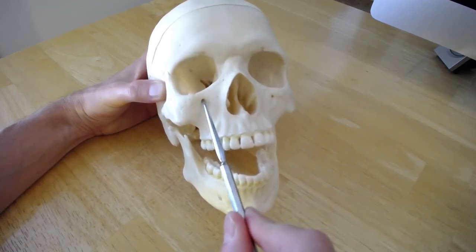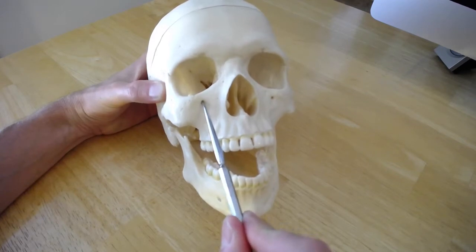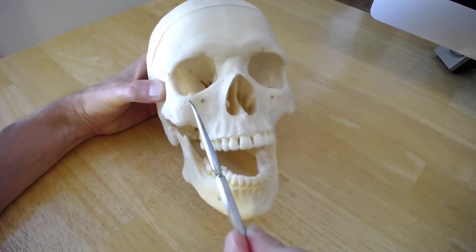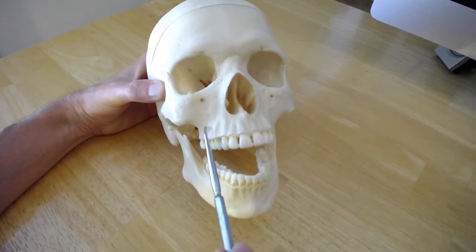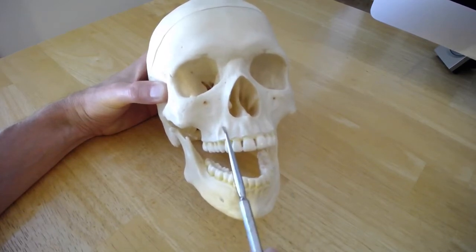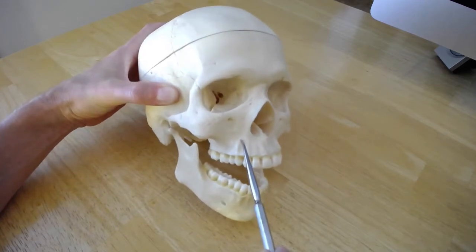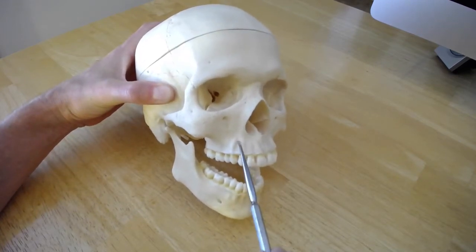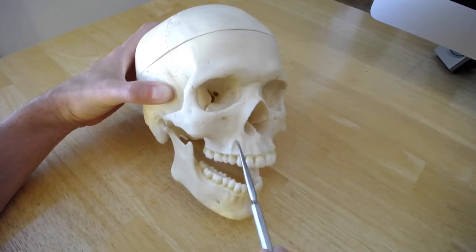Infra stands for inferior in this case, okay? And there is a space inside both of these maxilla bones that you cannot see, but it is called the maxillary sinus in each case. Okay?